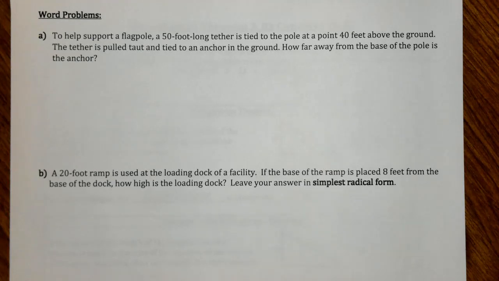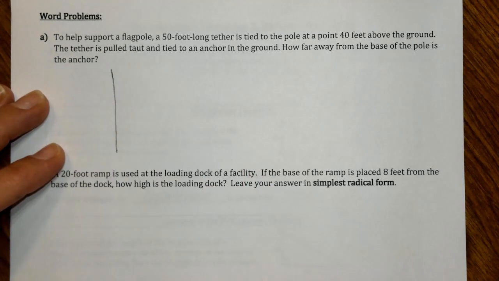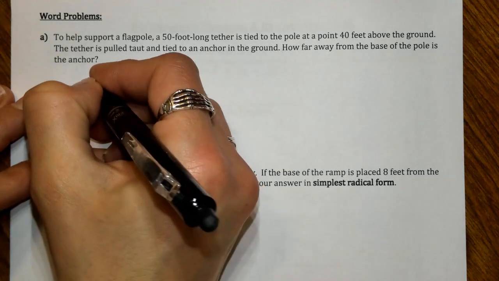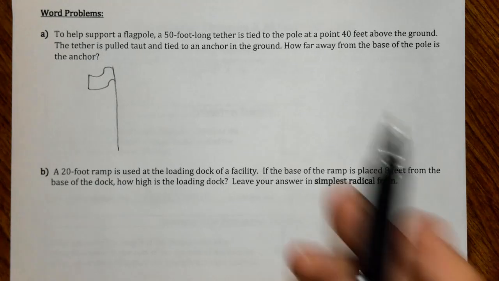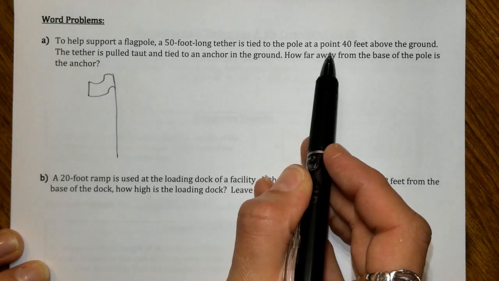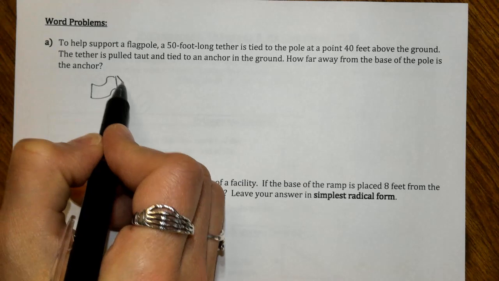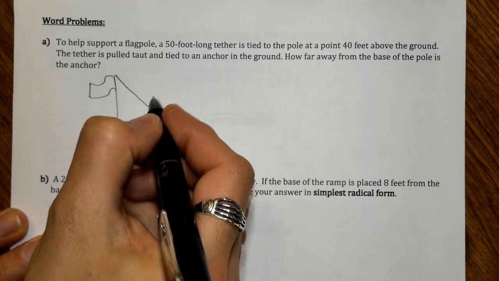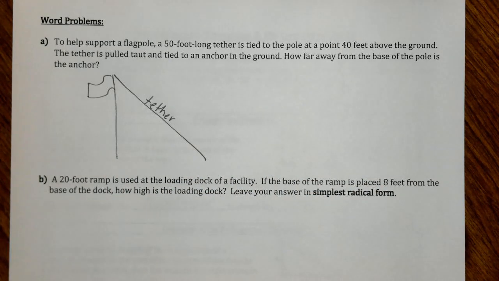A lot of words we need to understand will continue on through different word problems. First, we have a flagpole. Let's go ahead and draw our flagpole. Your flagpole is always going to be vertical. If you don't want to draw an actual flagpole, that's fine, just know that that's going to be the flagpole. It's going to have a 50-foot long tether tied to the pole at a point 40 feet above the ground. So let's draw the tether like this. Or it might say a rope or a string tied from the top to the ground.